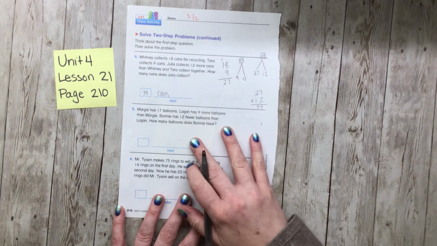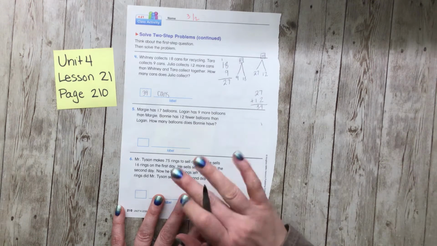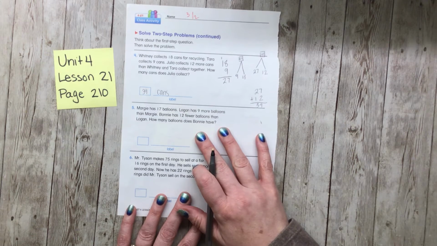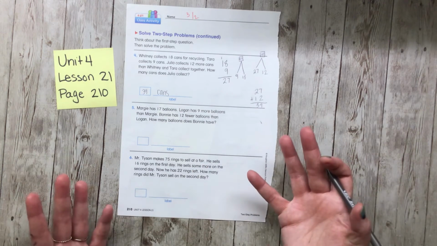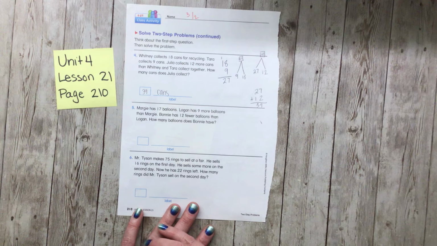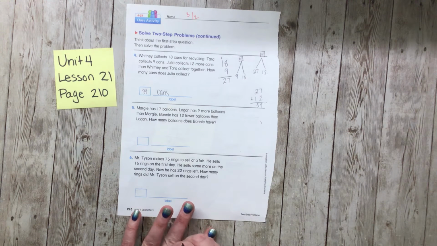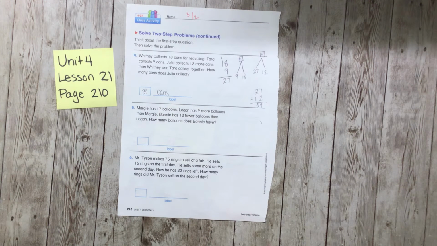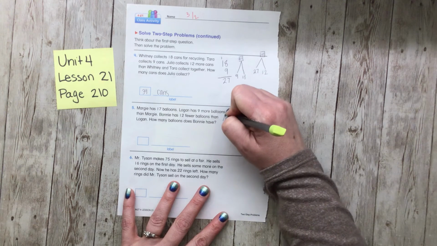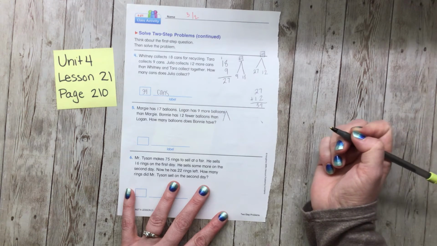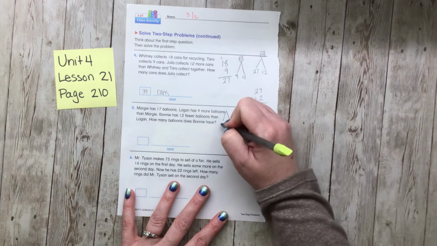The next one is for you to tell me what to do. So I'll read it to you and then I want you to tell me, what do I need to do for this? Margie has 17 balloons. Logan has 9 more balloons than Margie. Bonnie has 12 fewer balloons than Logan. How many balloons does Bonnie have? All right, so how do we figure out how many balloons Logan has? Yeah, we need to add those together.